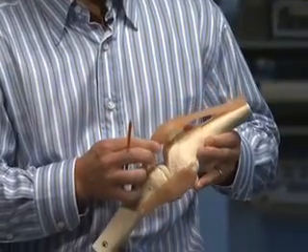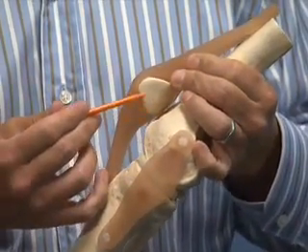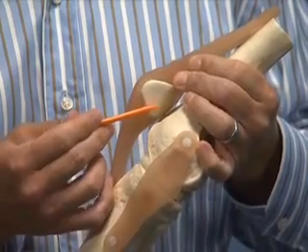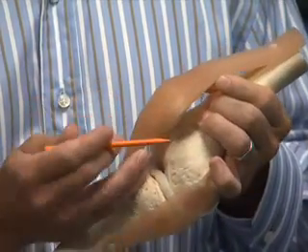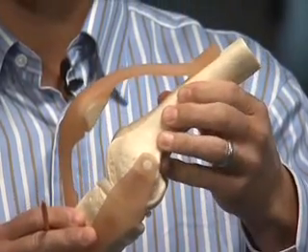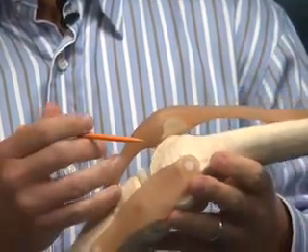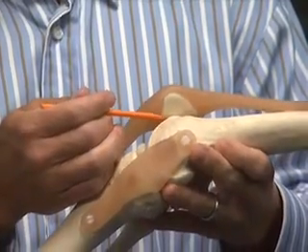The knee joint is made up of three compartments. There's the area of the undersurface of the kneecap, and where the kneecap tracks. This is called the patellofemoral compartment. Most of the time, when a person has arthritis, they do have some wear and tear of the cartilage surface underneath the kneecap.